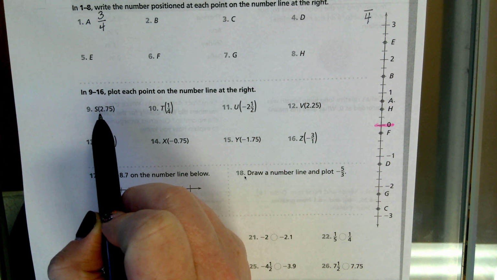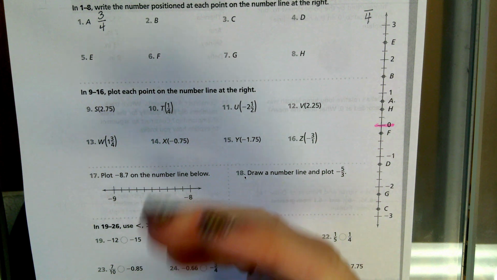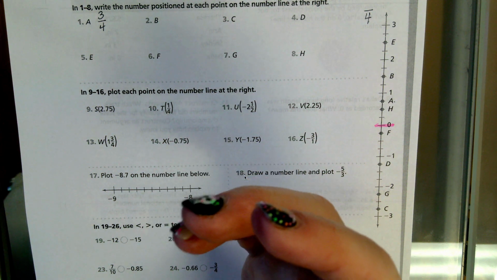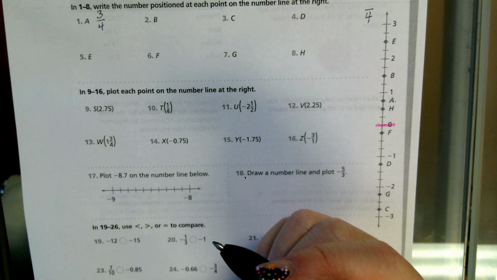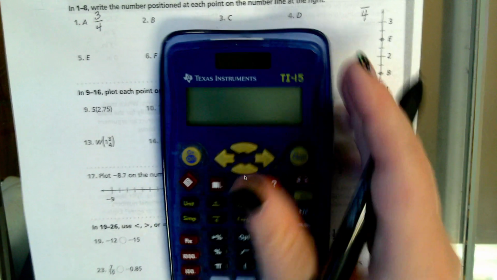I need you to treat that calculator with kindness, please. 2.75. Can you bring me one of those as well, Peyton, if you don't mind? Not this one, but that one. Yeah. I see we have a mix of both today.